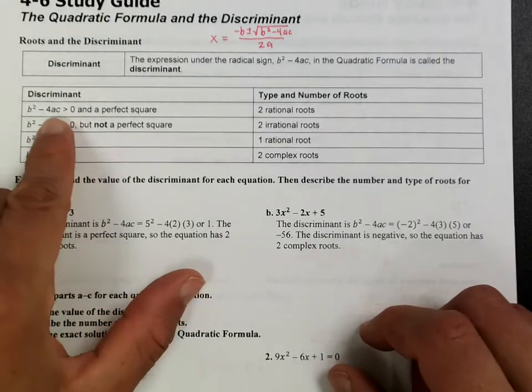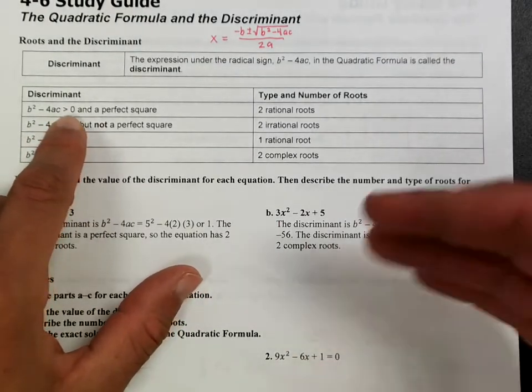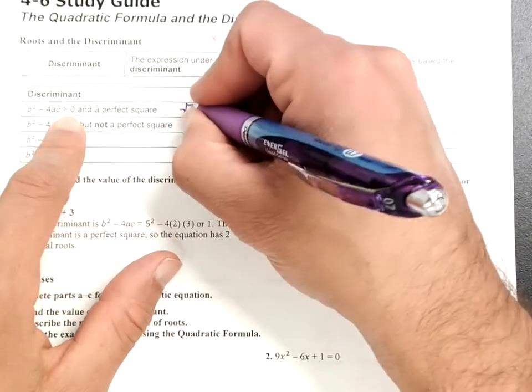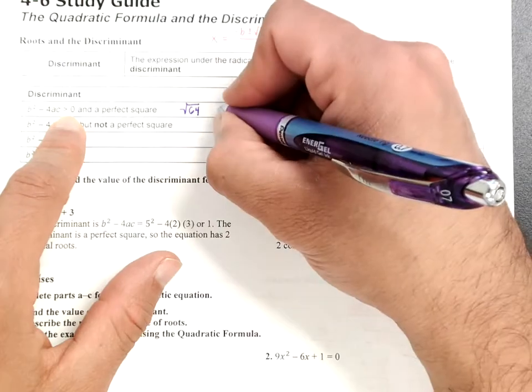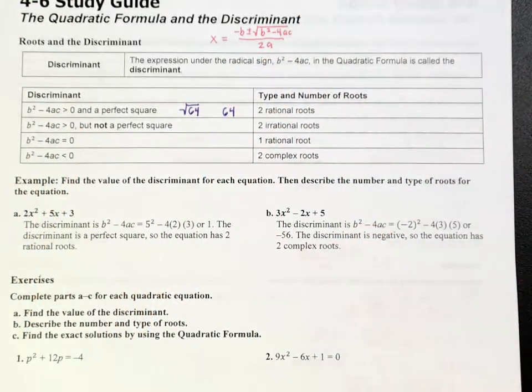Now, if b squared minus 4ac is positive and a perfect square, so for example, if you get the square root of 64, the discriminant is 64, which means you're going to get 2 rational roots. Rational just means any number that you can set up as a ratio, okay? Or in your case, if it's a perfect square, you're going to have 2 rational roots, okay?